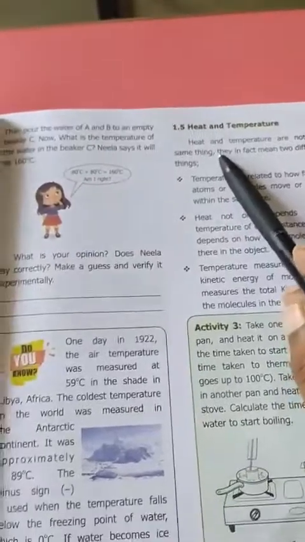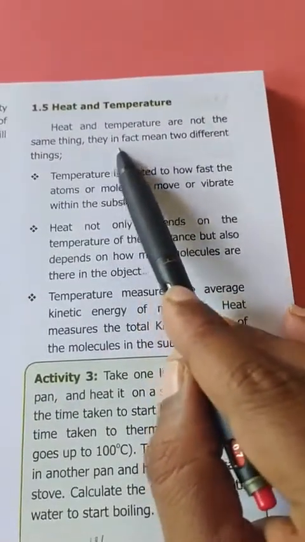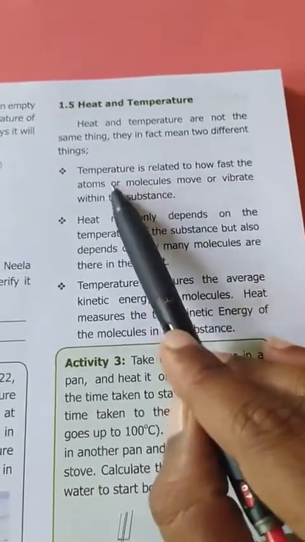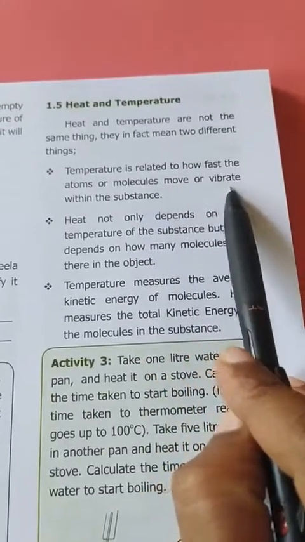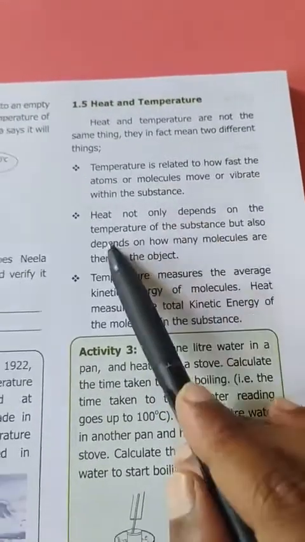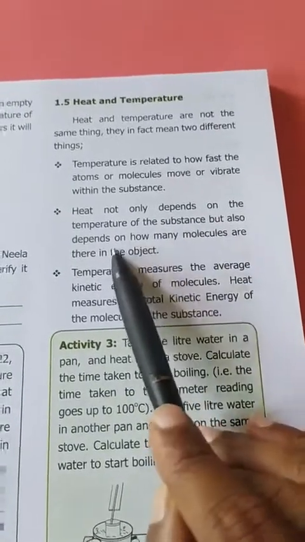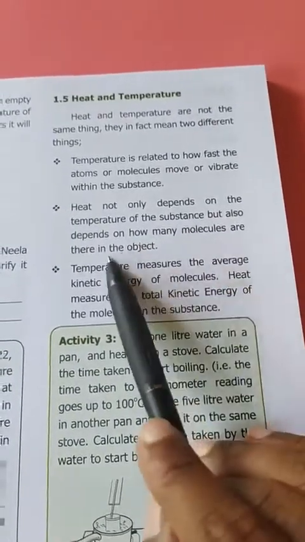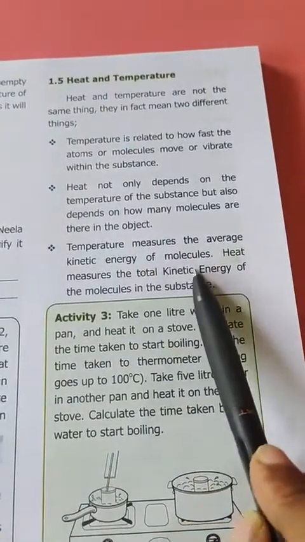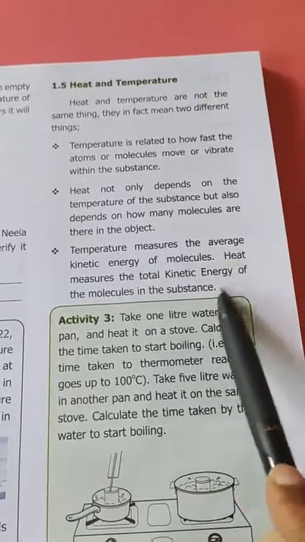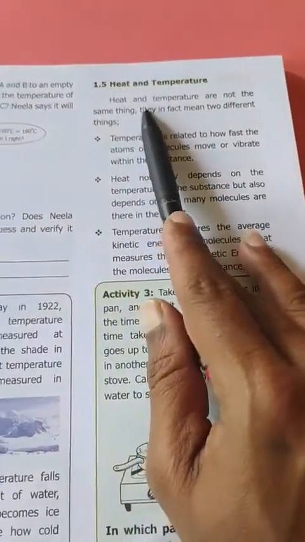Okay, then heat and temperature. So what is the difference between heat and temperature? Heat and temperature are not the same thing. They in fact mean two different things. Temperature is related to how fast the atoms or molecules move or vibrate within the substance. Heat not only depends on the temperature of the substance but also depends on how many molecules are there in the object. So temperature measures the average kinetic energy of the molecules. Heat measures the total kinetic energy of the molecules of the substance. So this is the difference between heat and temperature.